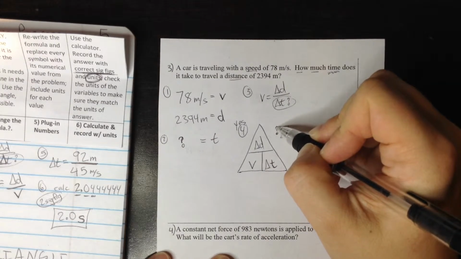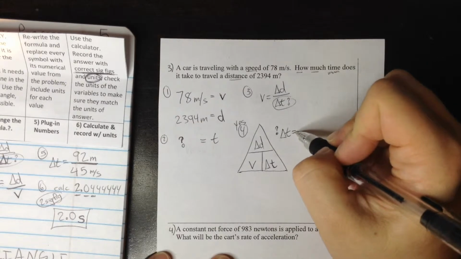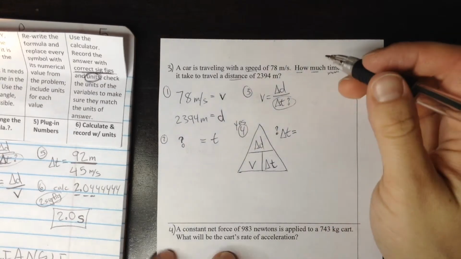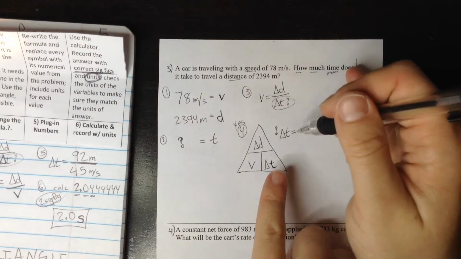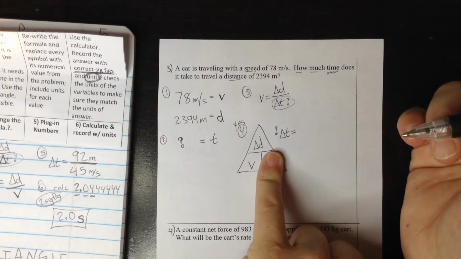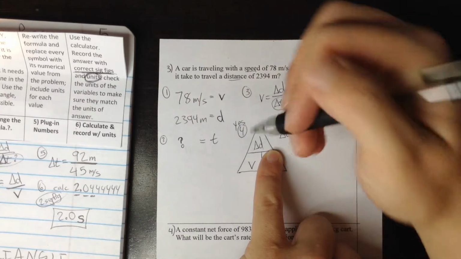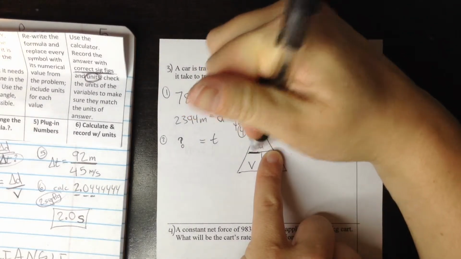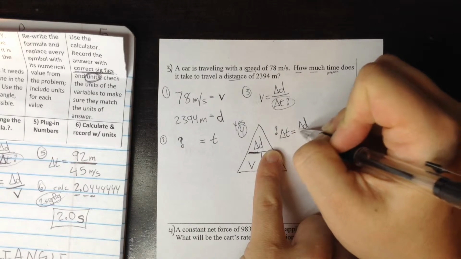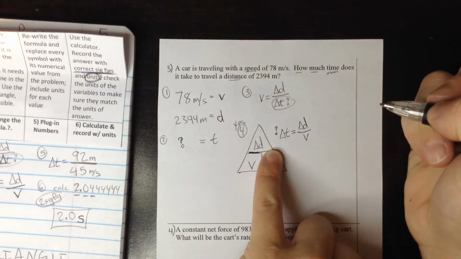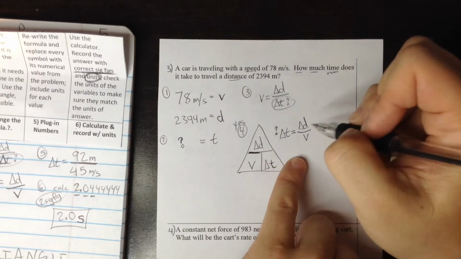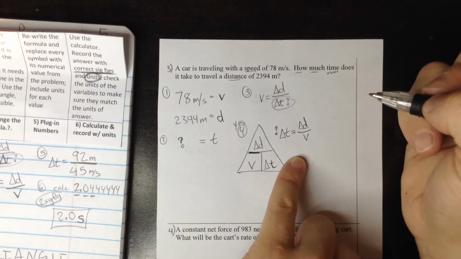That's what we're trying to solve for, is the T. So write down delta T equals. That's what I want to know. Cover it with your pinky. Cover it in the triangle with your finger. And you're left with D over V. Okay? Now you've rearranged the formula.